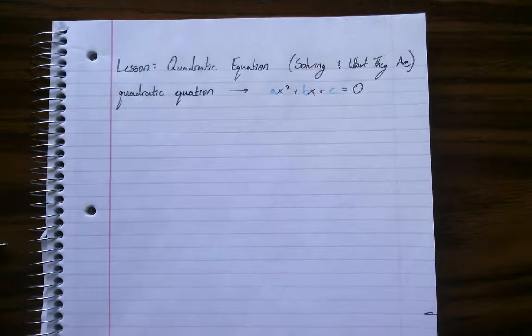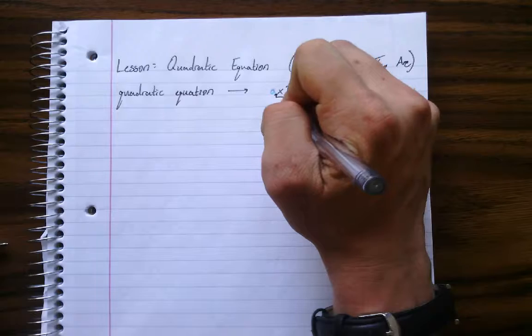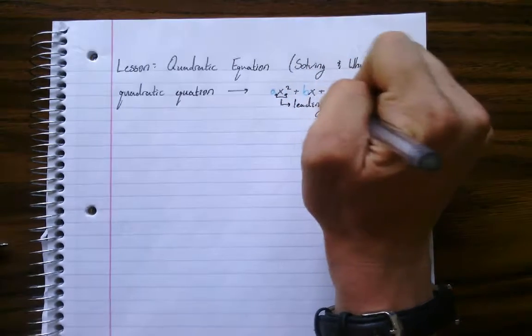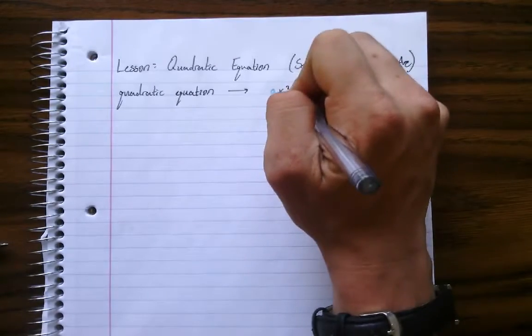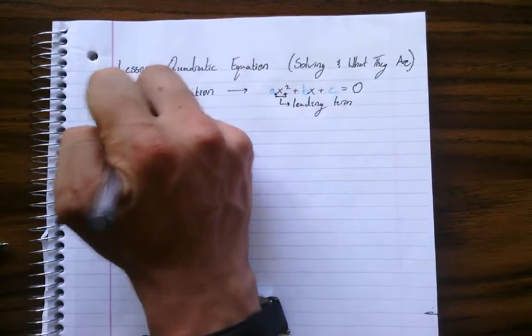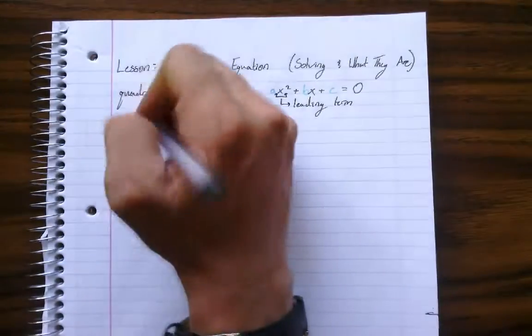So, what we can do with this, the big thing with the quadratic equation is that our x squared is going to be our leading term. So anytime you see an equation with a leading term of x squared, you know you're talking about a quadratic equation. Some examples could be, let's do some function notation.